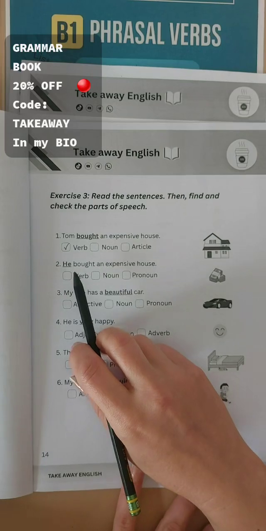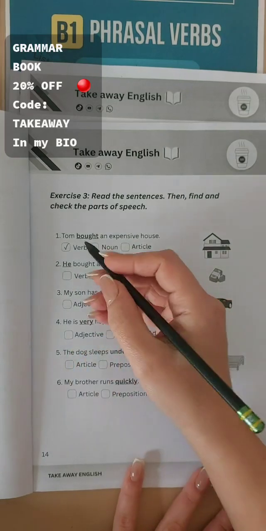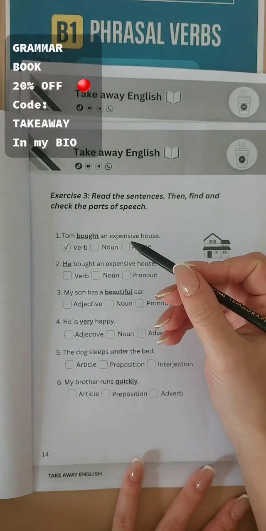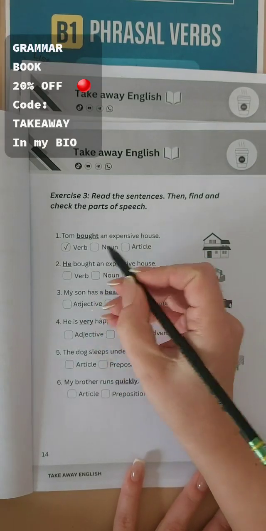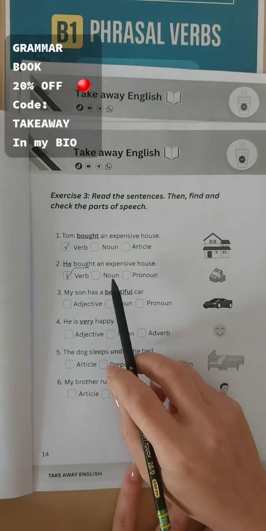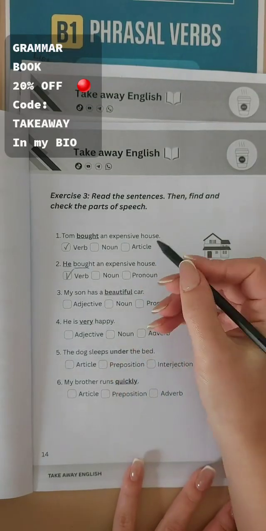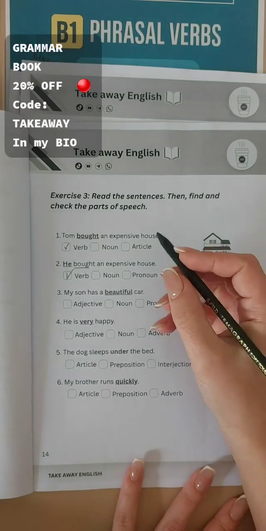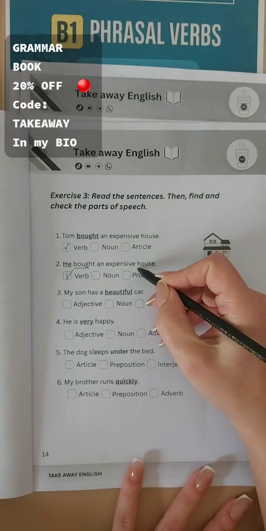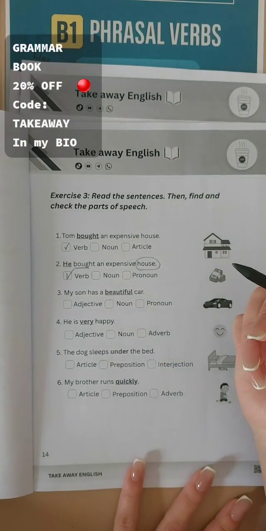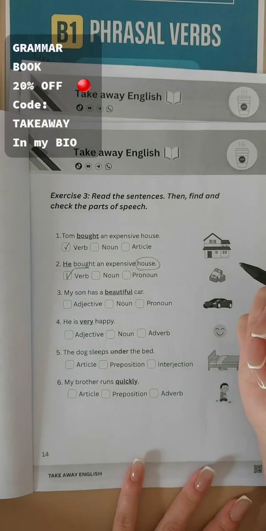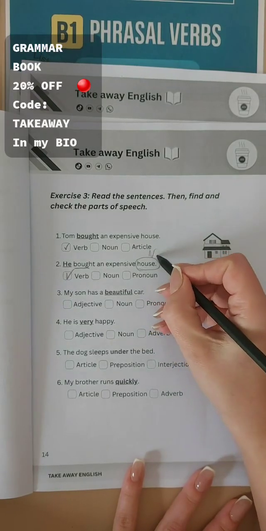Okay, so Jasmine is saying an is an article. Exactly, an is an article. Bought is a verb, right? Bought is a verb. Expensive is an adjective. Excellent. What about house here? It's a noun. Excellent. It's a noun.